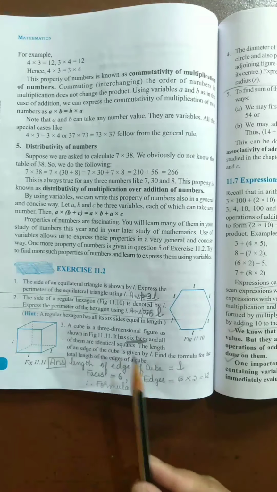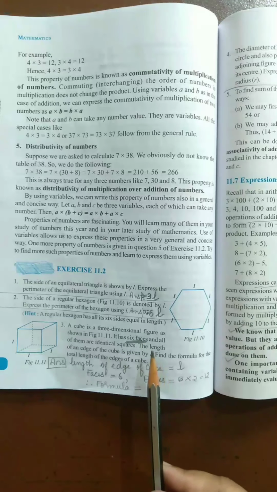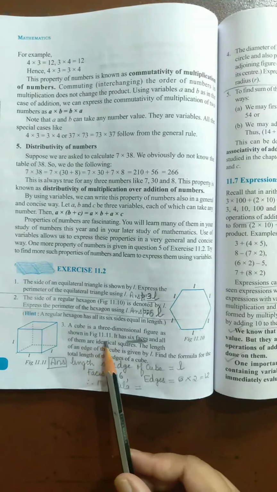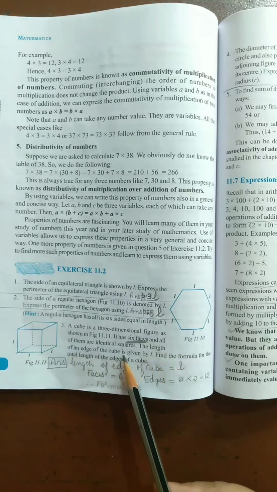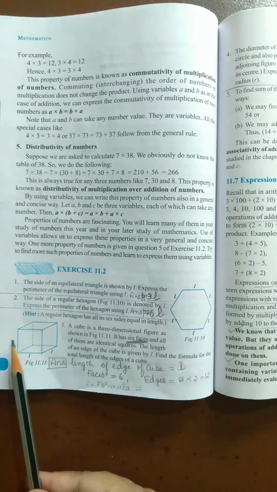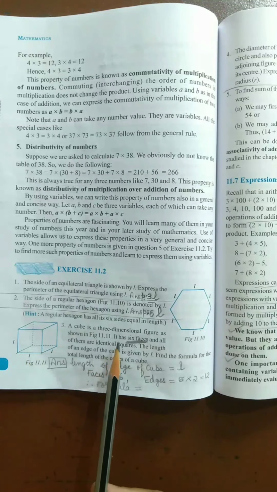So children, it has 6 faces and all of them are identical squares. So in a cube there are 6 faces. All the 6 faces are made up of squares. The length of an edge of the cube is given by L. So here you can notice that for each of the 6 faces, let L be the length of an edge of the cube.